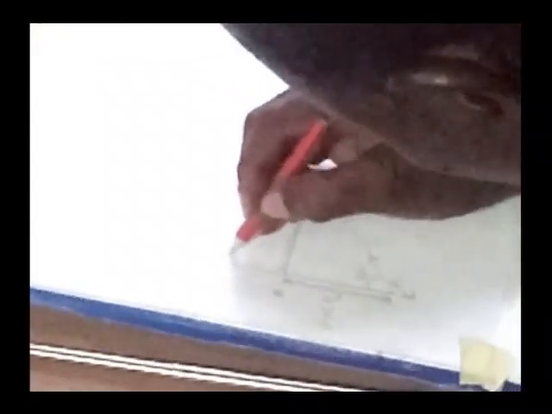For 4 centimeter. For 5 centimeter, theta 1 is 65.